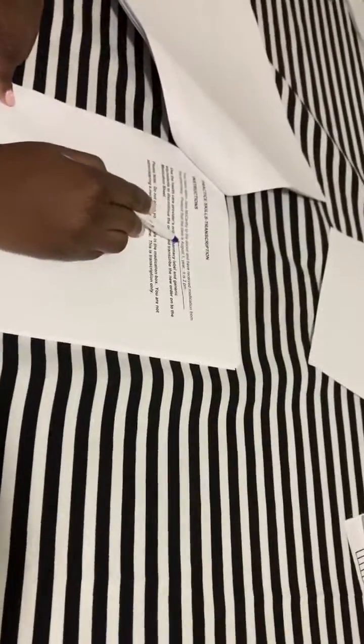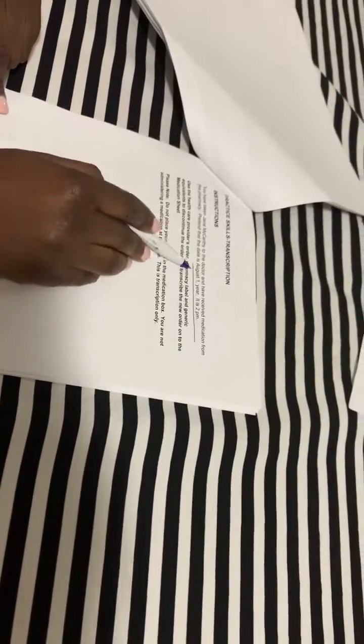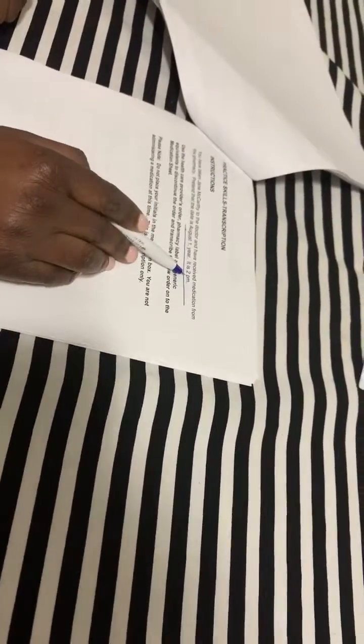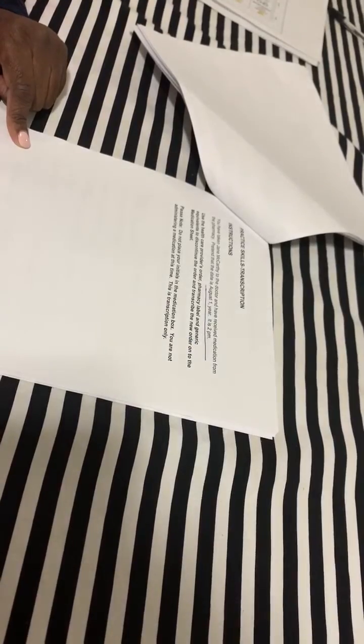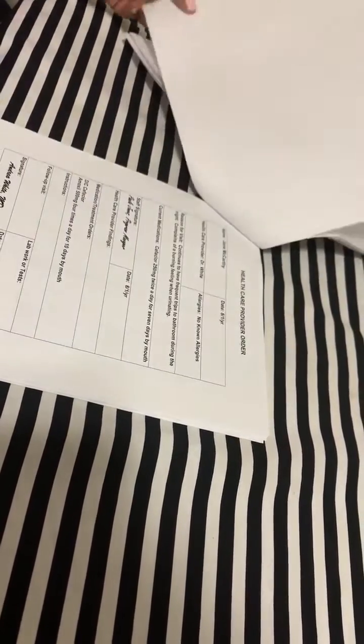In this example, August 1st, YR at 2 p.m. That's important because that's going to be the date that dictates your discharge, and the time lets you know when to start the medication. So make note of that.